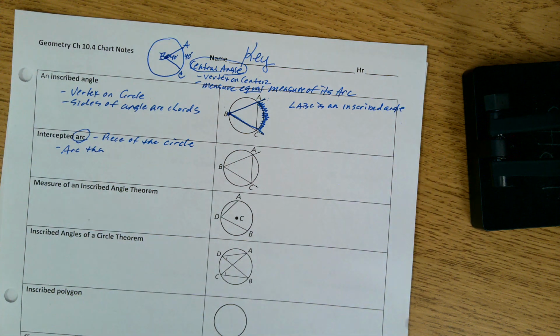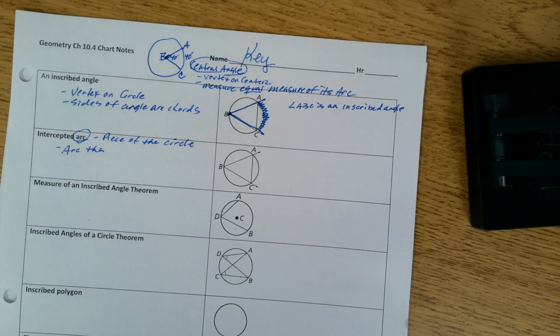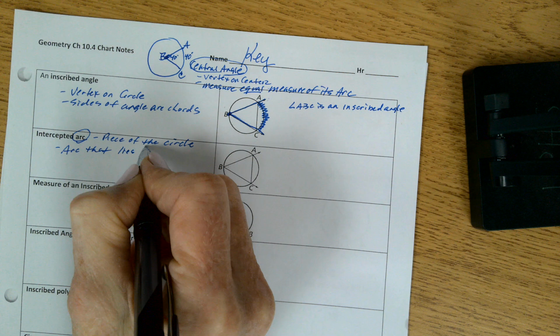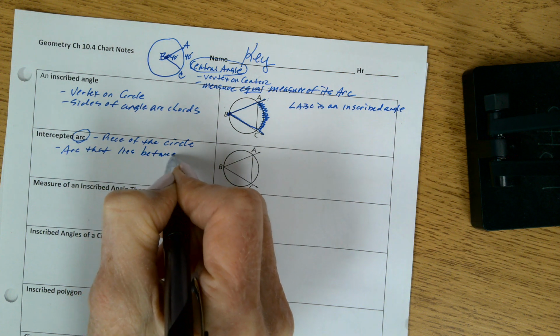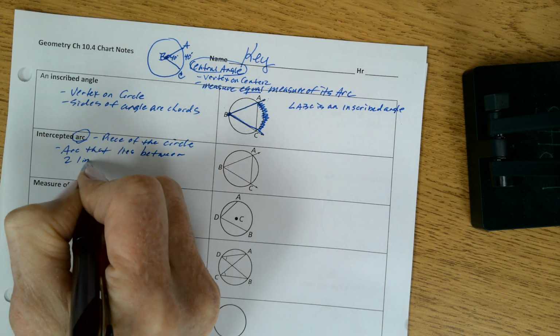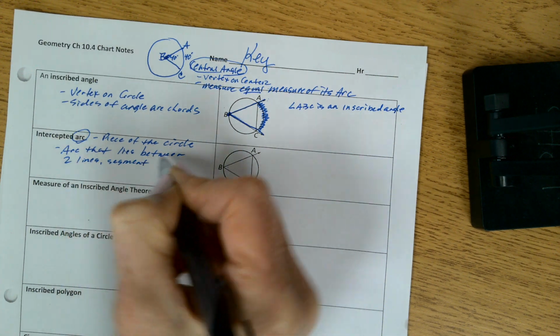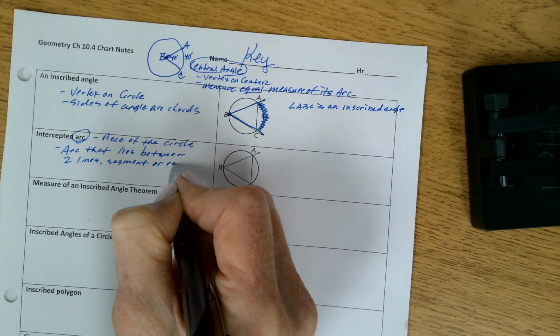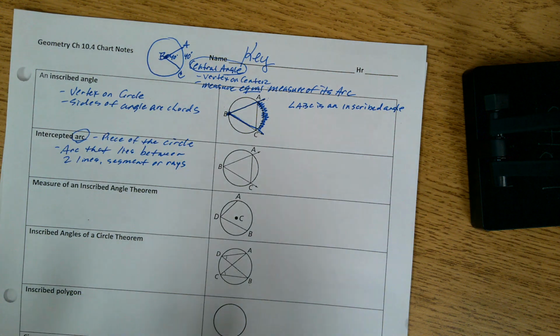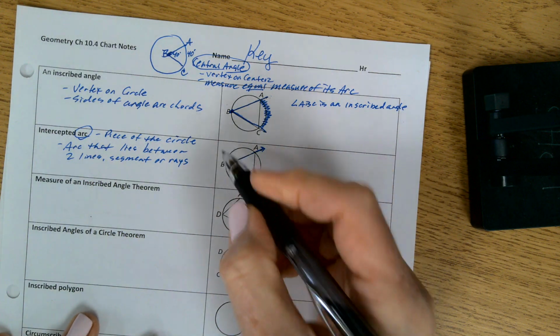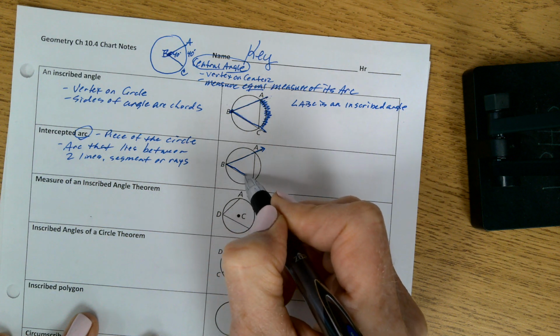Okay, so if I took my hula hoop that I have in the classroom, I cut a piece of that, that is the arc. So an arc that lies between two lines or segments or rays, okay, that's intercepted. It's like right here, I've got a ray sticking out, that side of the angle.